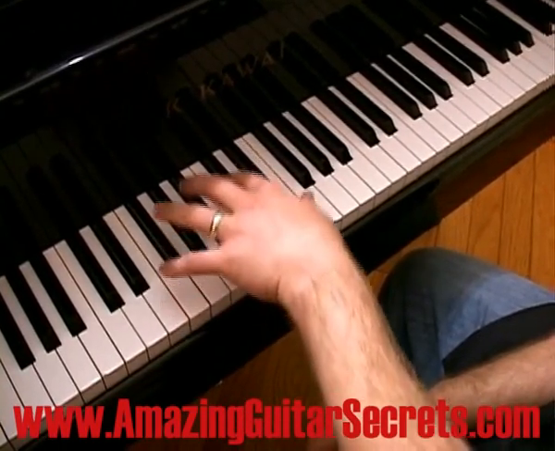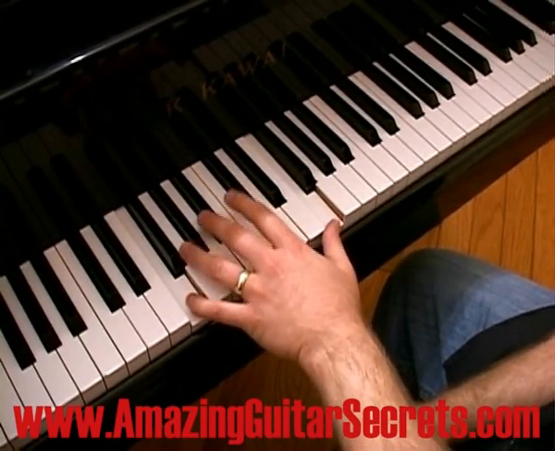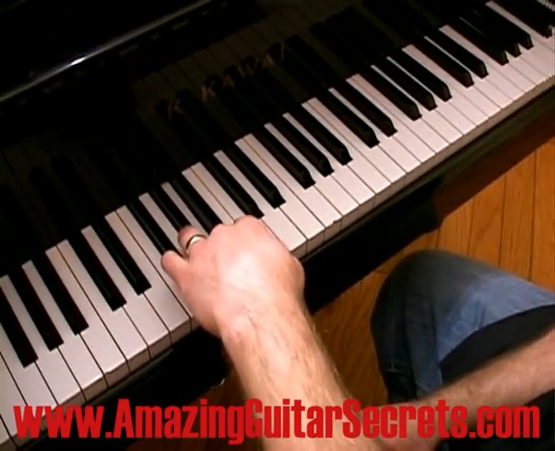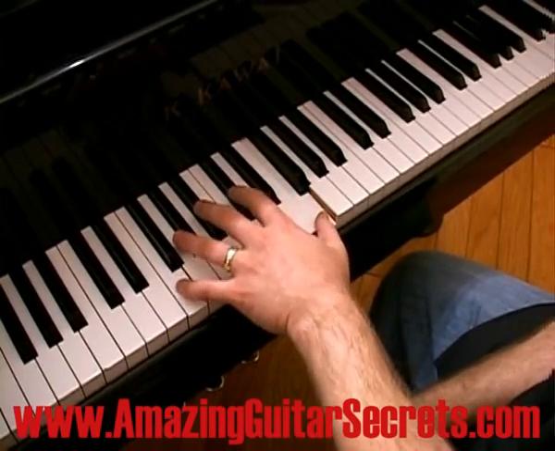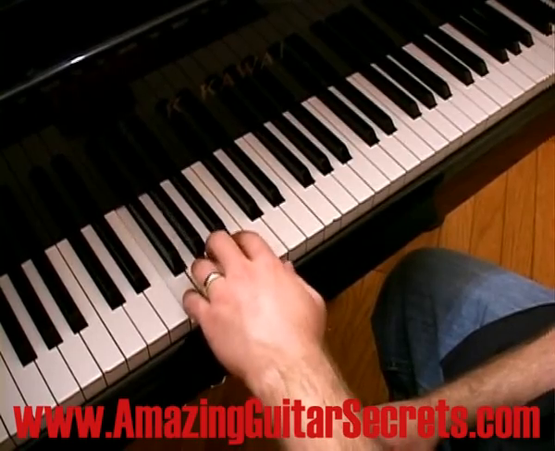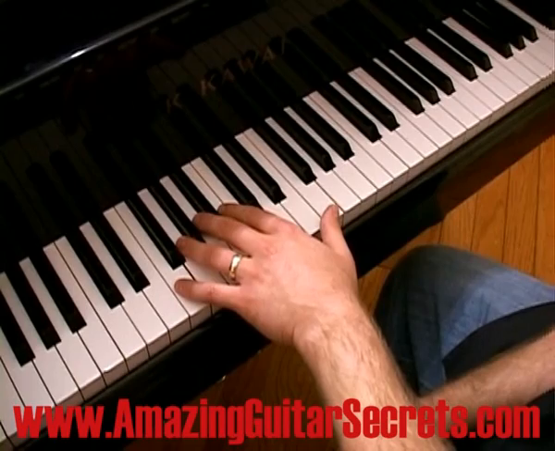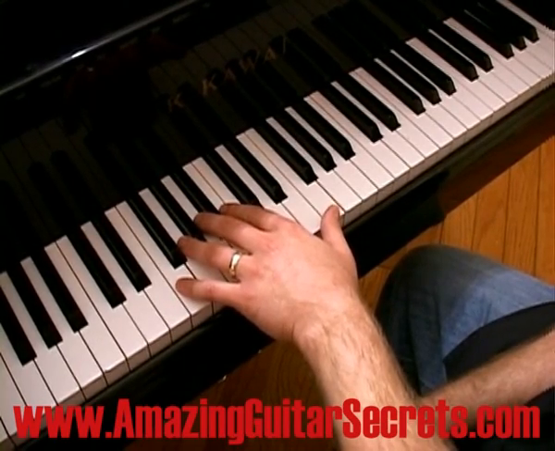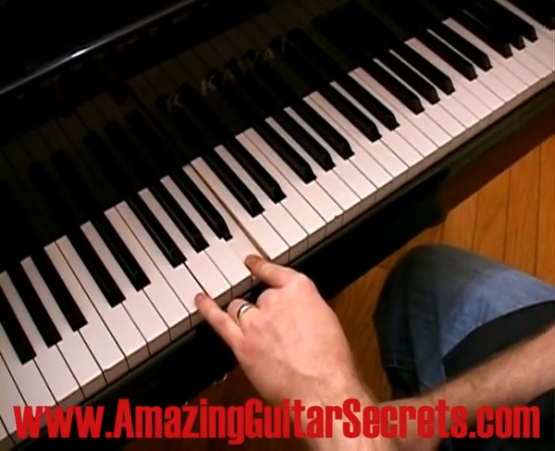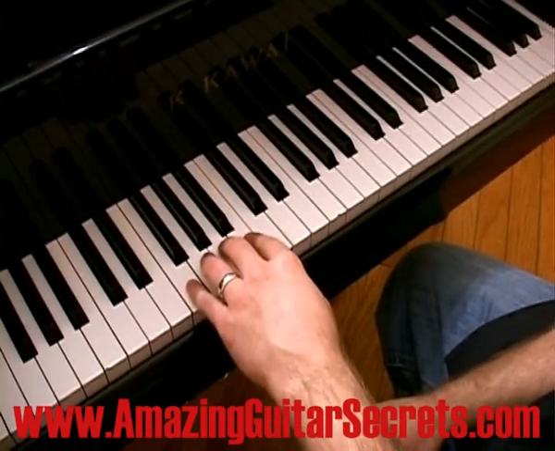Okay. Now if I go to F, which is what the Lydian mode is built on, I have this sound. And notice if I played an F major scale, it would have a B flat. But remember, there's no black notes in the modes. So all I'm doing is playing all the white notes, and notice that there's a B natural instead of a B flat for the Lydian mode.